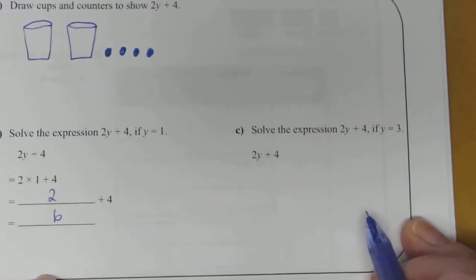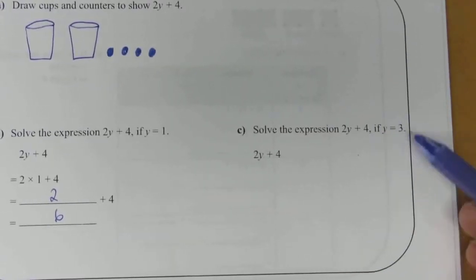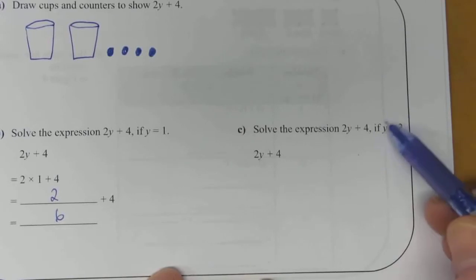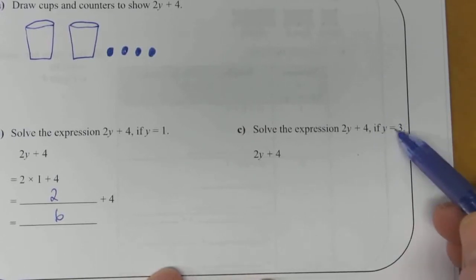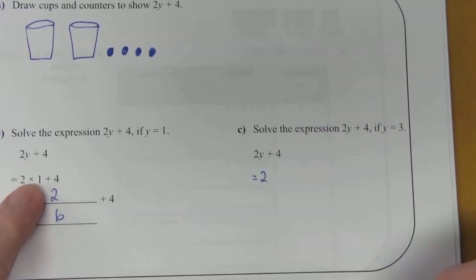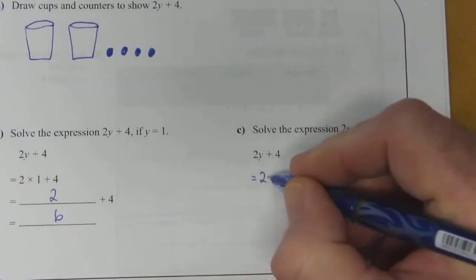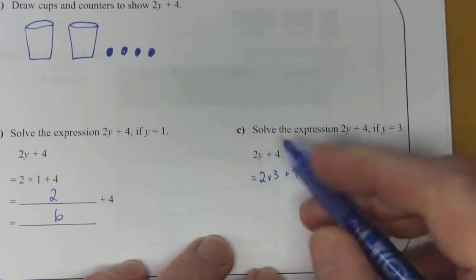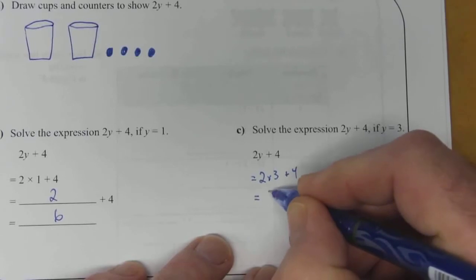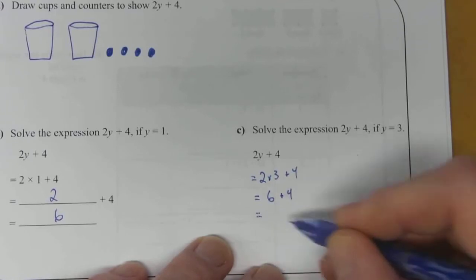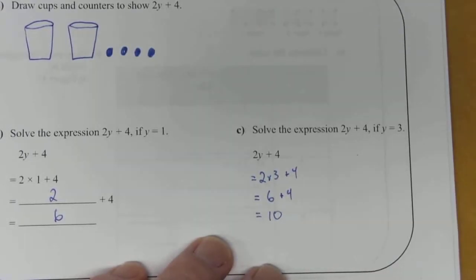Now we're being told that the container is changing, and y could equal 3. Same expression, 2y plus 4, but we're changing the container value. So instead of 2 times 1 like we had over here, it's going to be 2 times 3 plus 4. Again, BEDMAS says do the multiplication first. So 2 times 3 is 6, and then plus 4, which means 6 plus 4 is equal to 10.